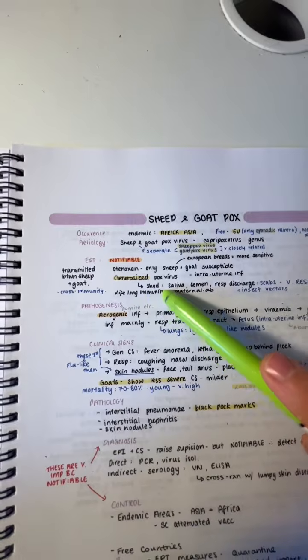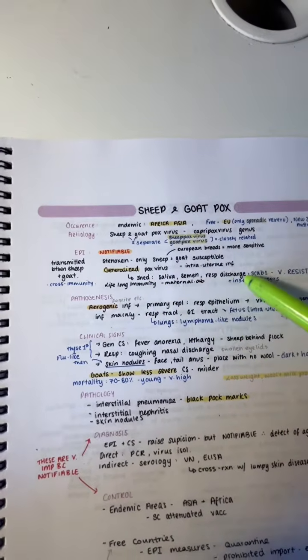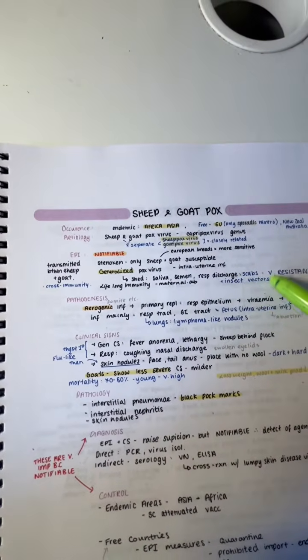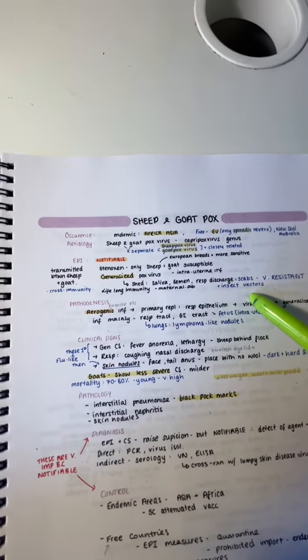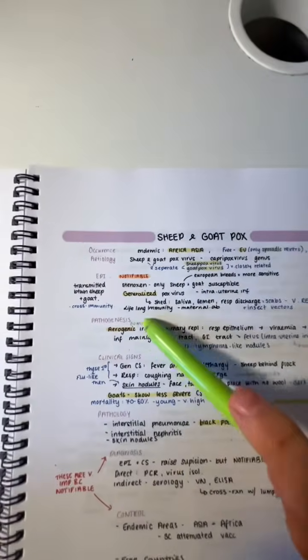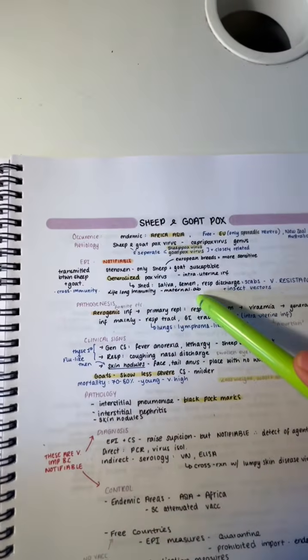It is shed through the saliva, semen, and respiratory discharge, and in scabs. It's a very resistant virus, and it's also spread through insect vectors. There is a lifelong immunity, and maternal antibodies provide protection.